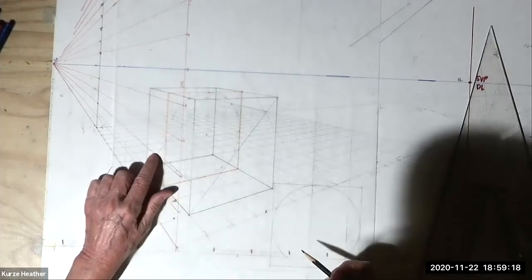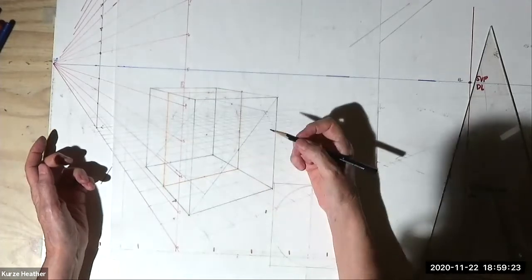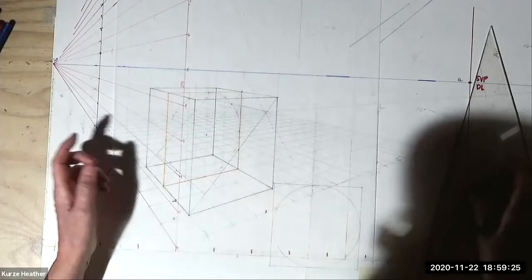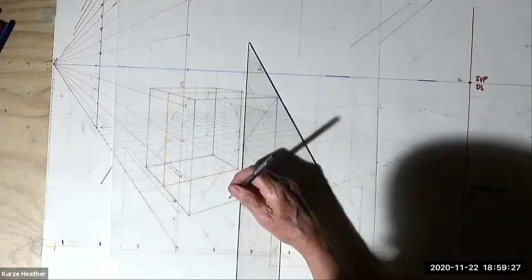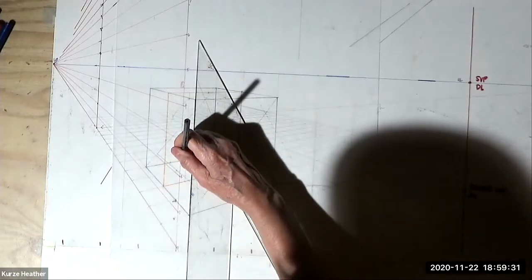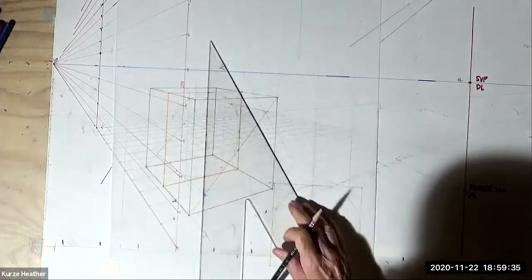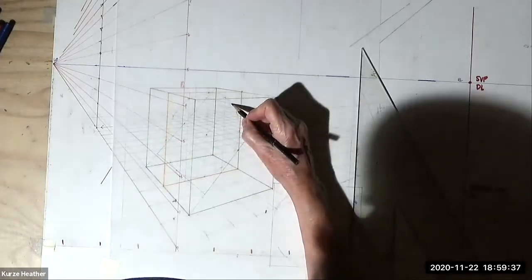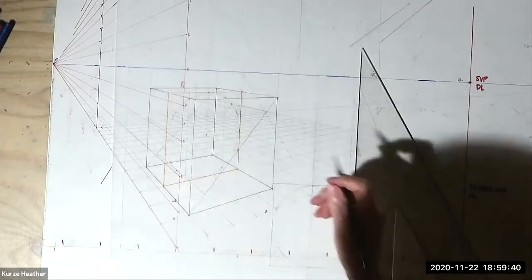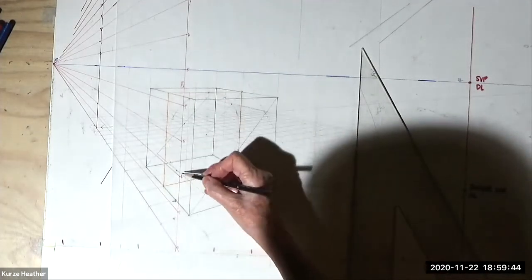So here's, wait a minute, is that the touch point? Yeah. So there's two touch points, and there's two touch points. Now we could do the 12-point method in here.